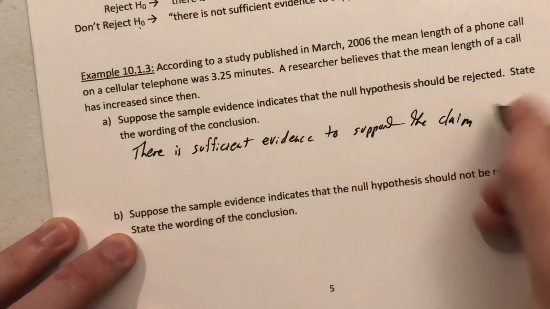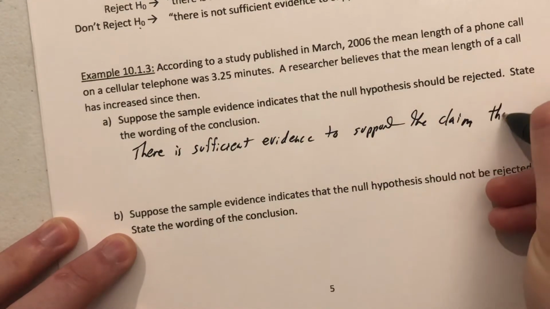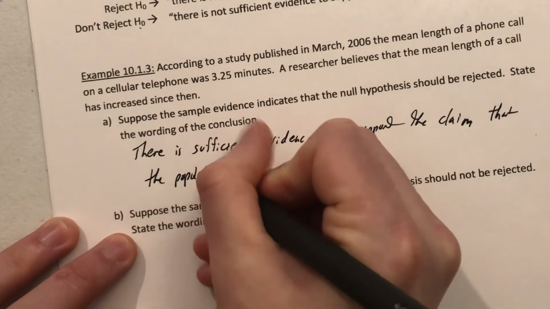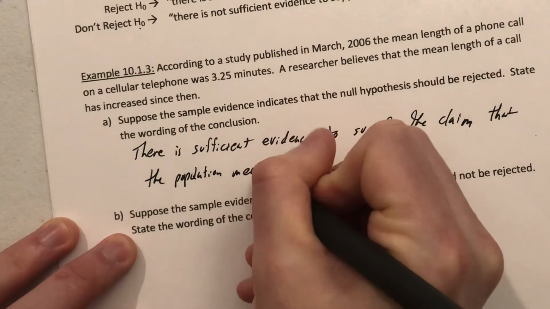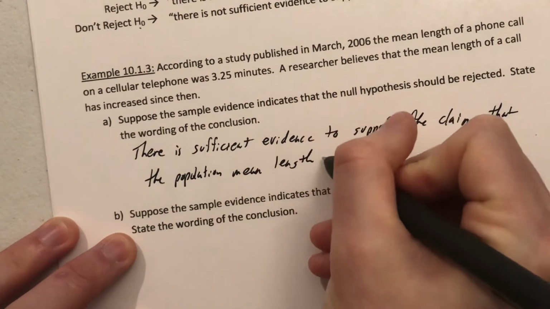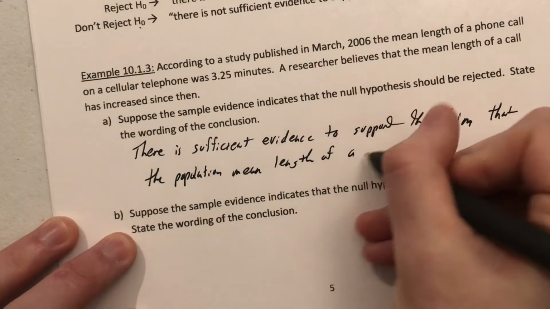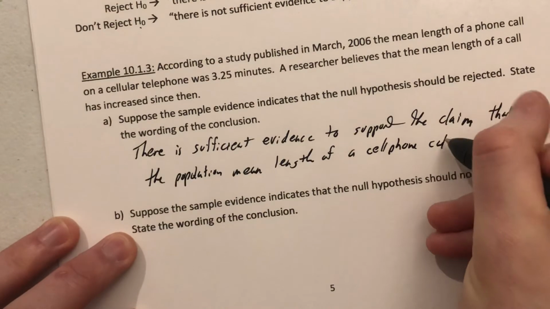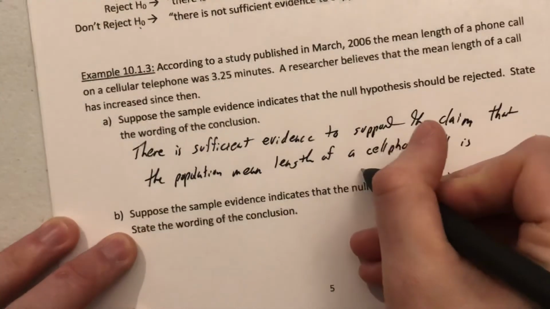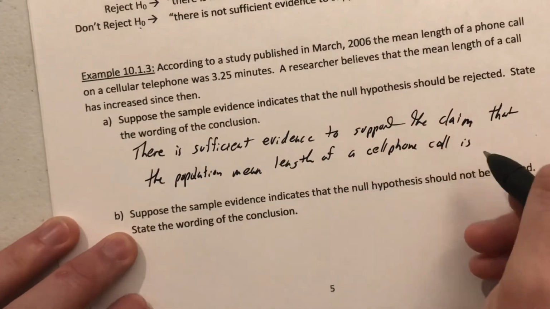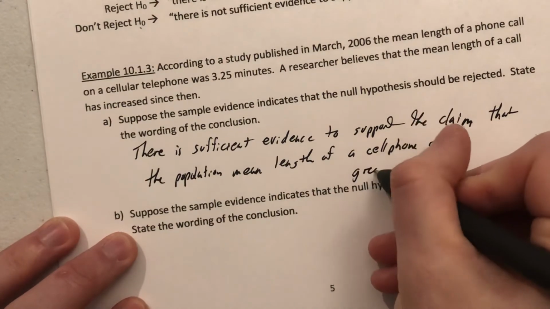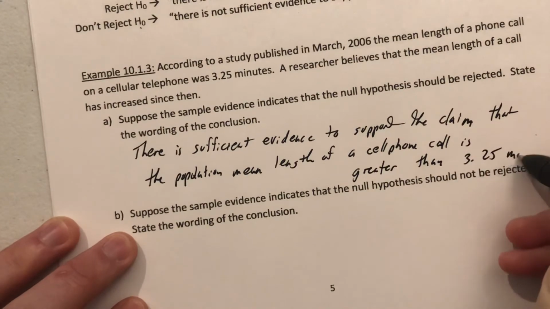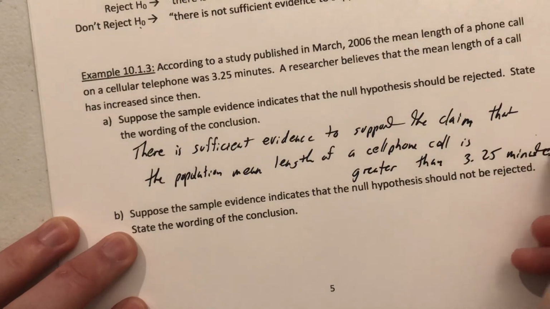This statement up here regarding the population mean, that the population mean length of a cell phone call has increased, or specifically I could even say is greater than 3.25 minutes, because that is what we think it's increased from.